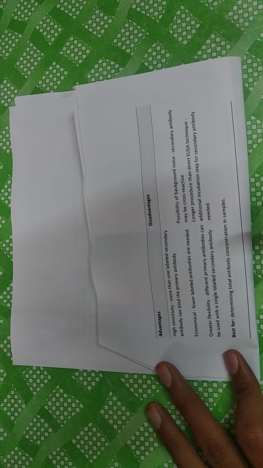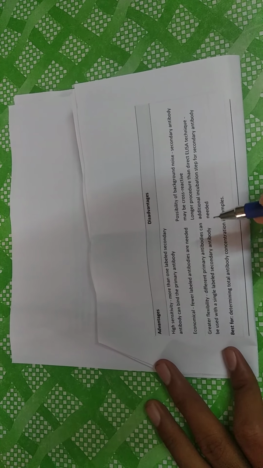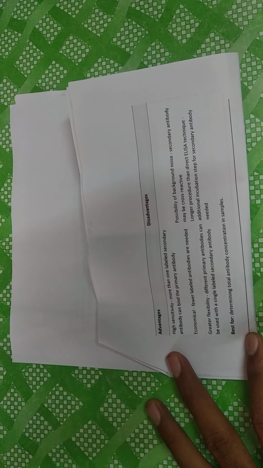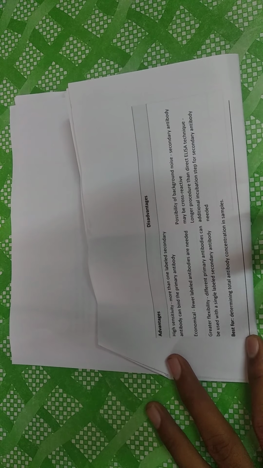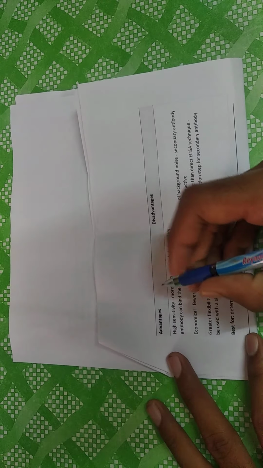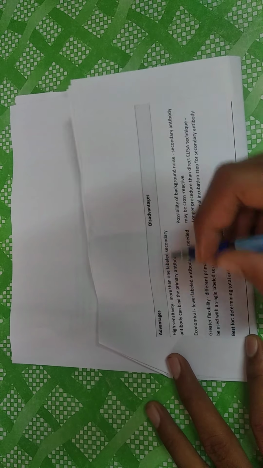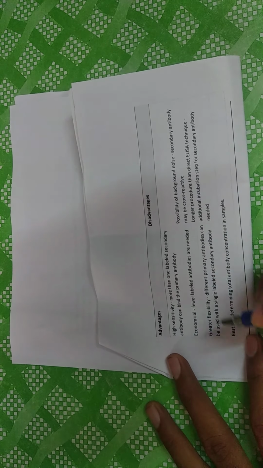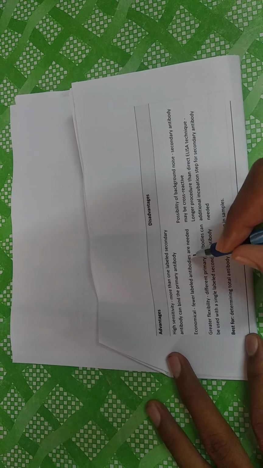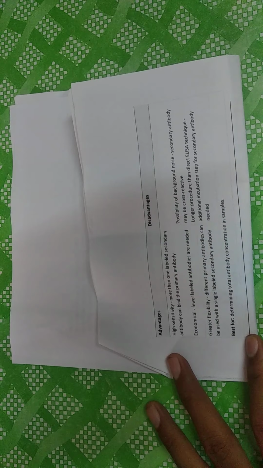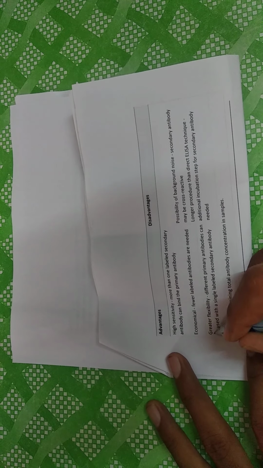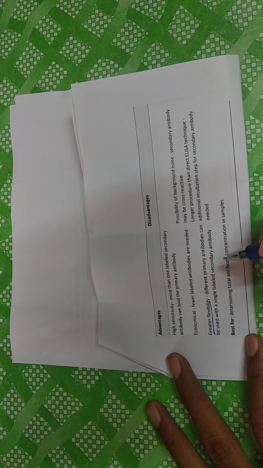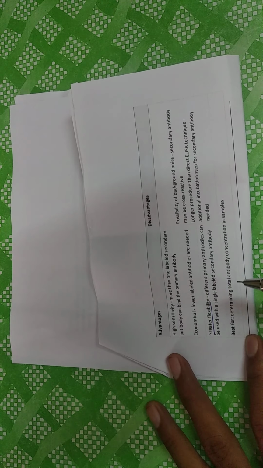Coming to the advantages, it has high sensitivity, that is, we can detect easily, and more than one labeled secondary antibody can bind to the primary antibody. It is economic, as few labeled antibodies are needed, and it has greater flexibility. You can see different primary antibodies can be used with a single labeled secondary antibody.